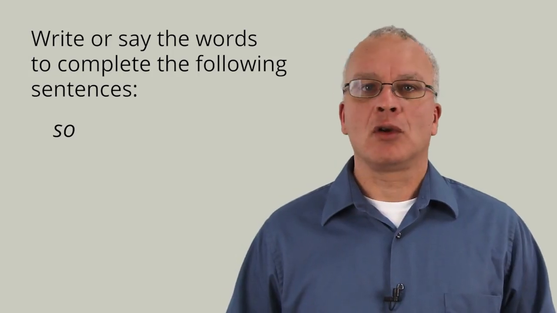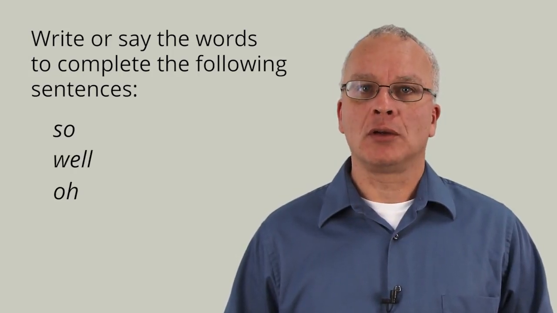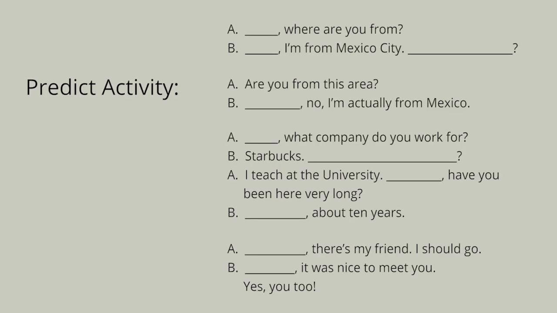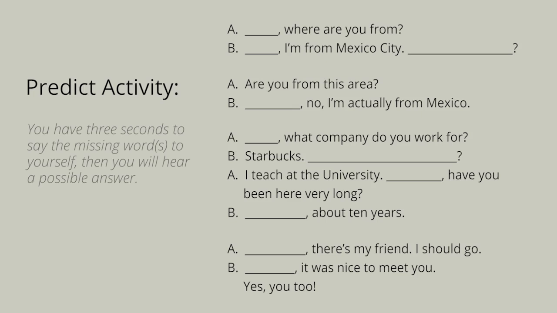Write "so," "well," "oh," or "how about you" in the conversations. Here is a predict activity. What do you predict the speaker will say? Look at this conversation. Some parts are missing. What are the missing words? You have 3 seconds to say the words to yourself, then you will hear possibilities.